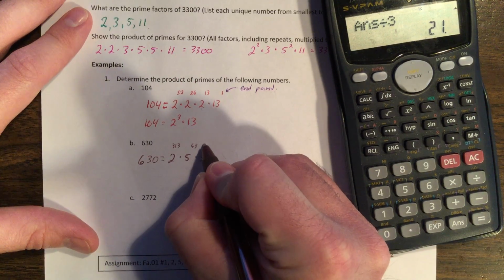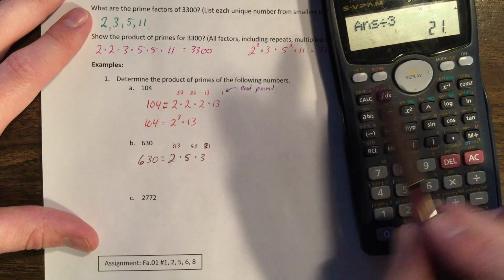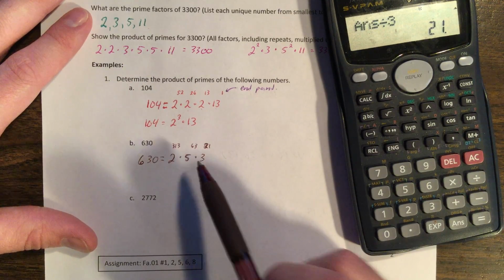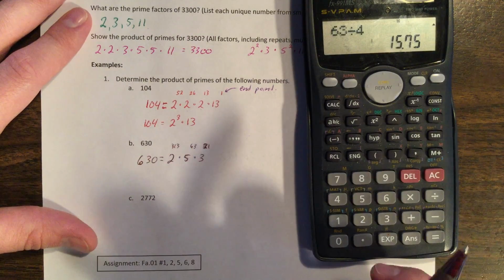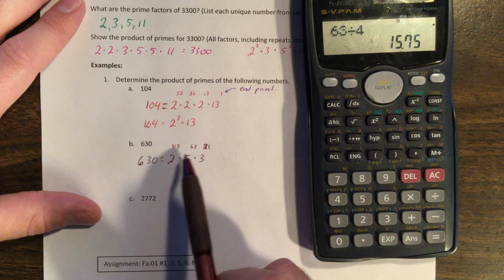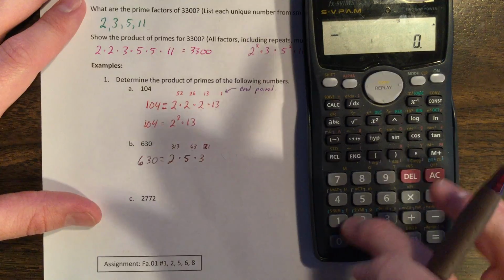So that gives us 21. What you may notice as well is that I put the number here just in case we make a mistake. Let's say with 63 we wonder, does it divide by 4? Oh, no, it doesn't. But what was our original number? Well, we go back to 63. That's why I say it's a reference there.